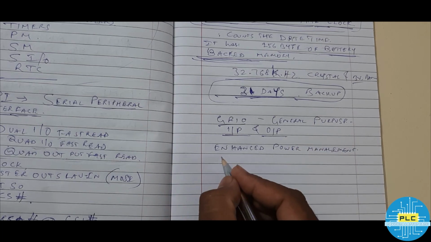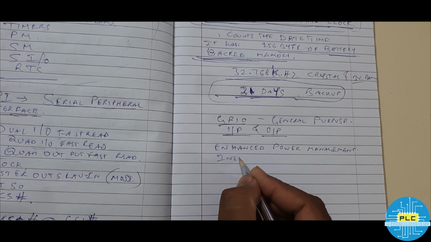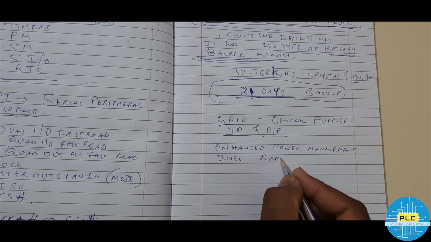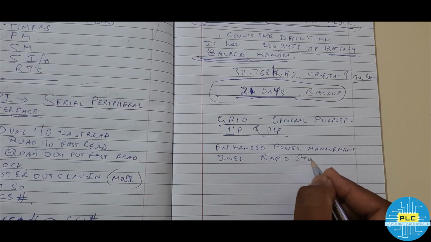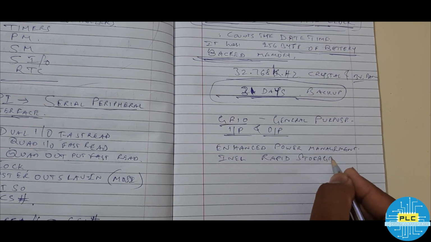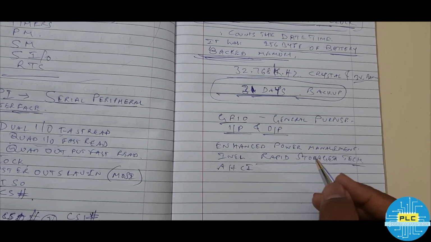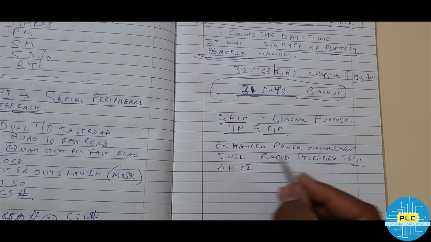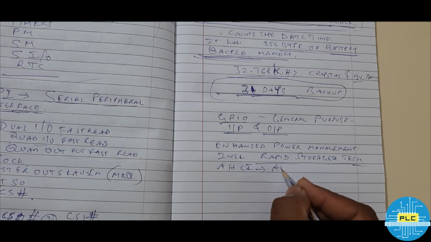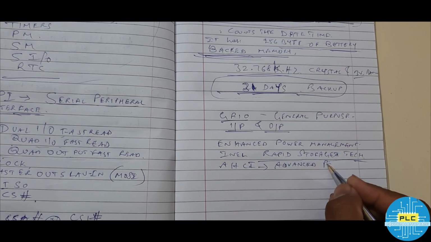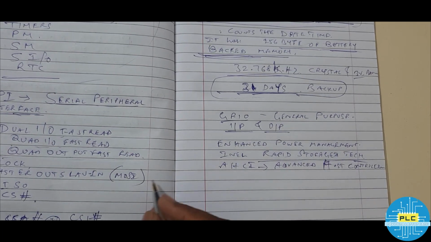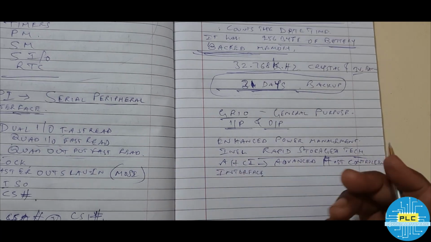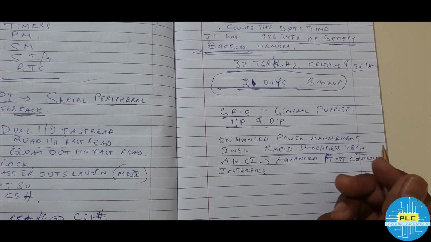Intel Rapid Storage Technology, AHCI, Advanced Host Controller Interface.